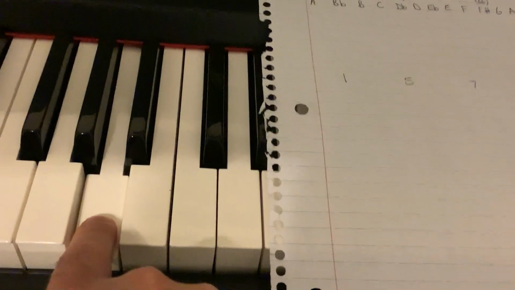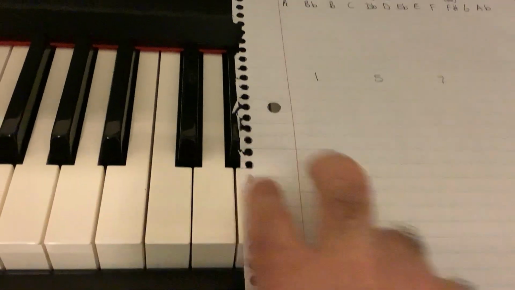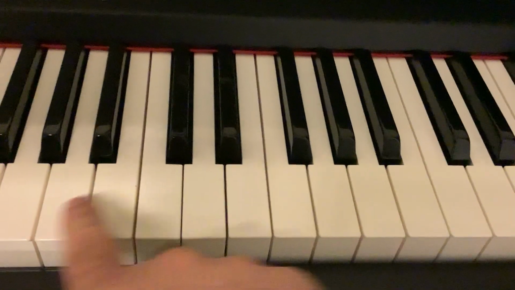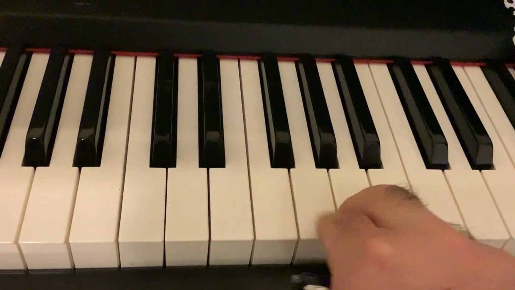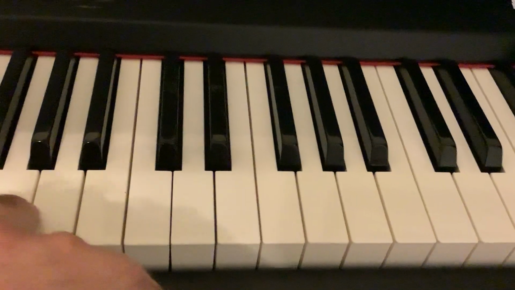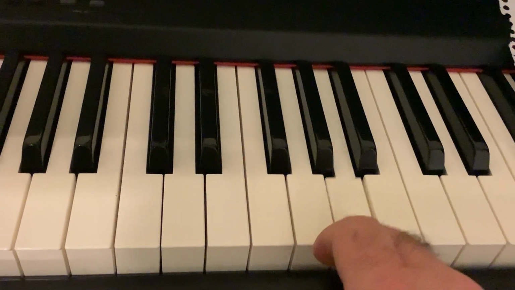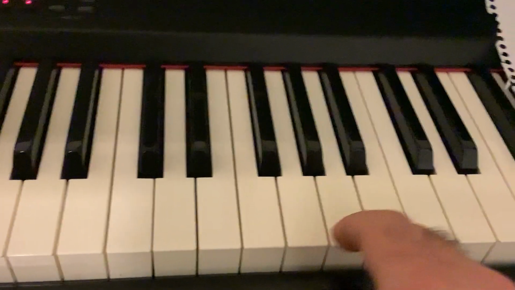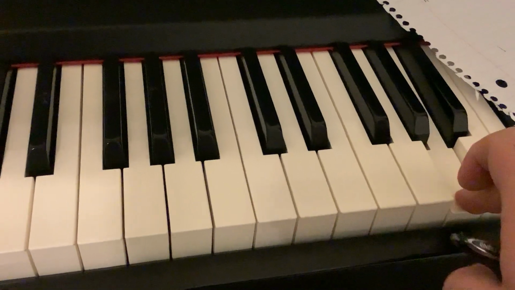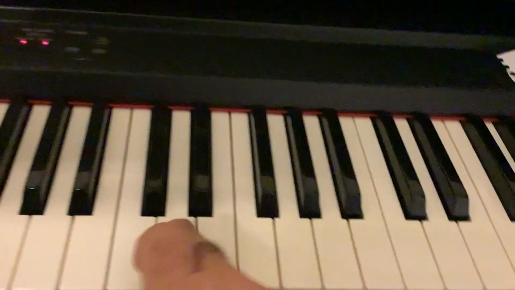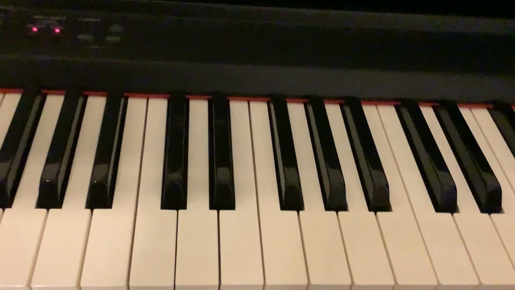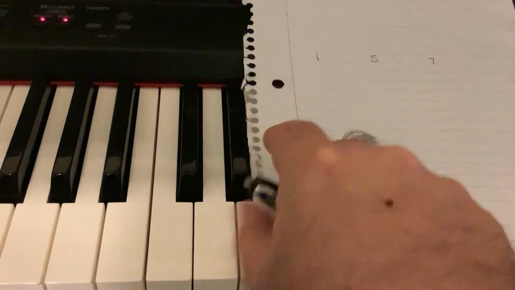Here's an A. That's an A note. And just to show you that there's another A note, here's another A note. It's the same note. It's just this one's higher. It's got a higher octave, higher sound. Okay, and then you could keep going. There's another A. That's all the same note. So that is an A note.